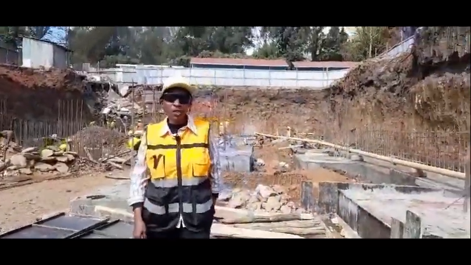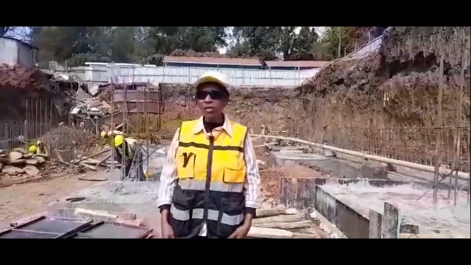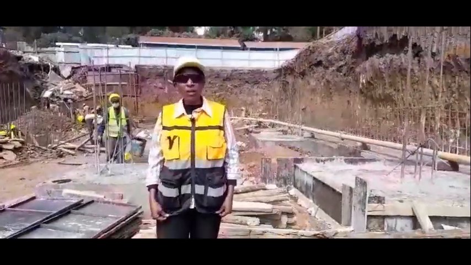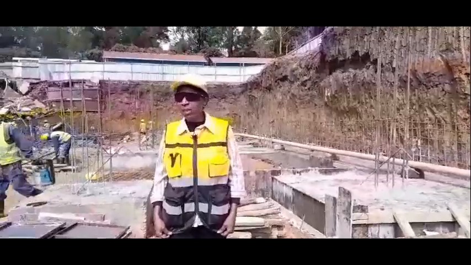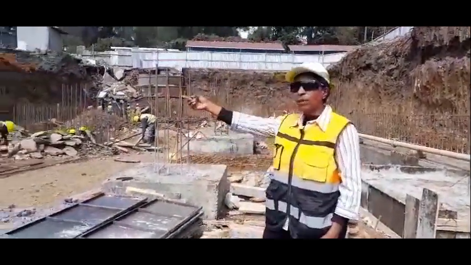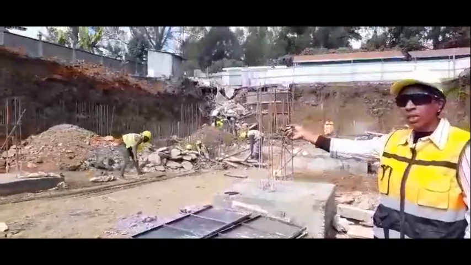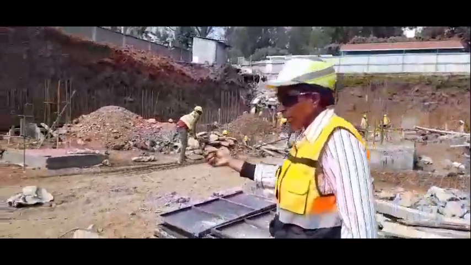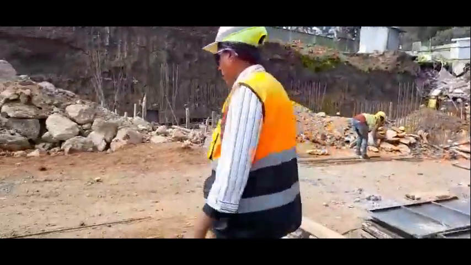This is foundations, construction of the foundations. So we are at the second basement. We want to take you to where we already have some reinforcement in place. So let's see how the reinforcement is normally placed.